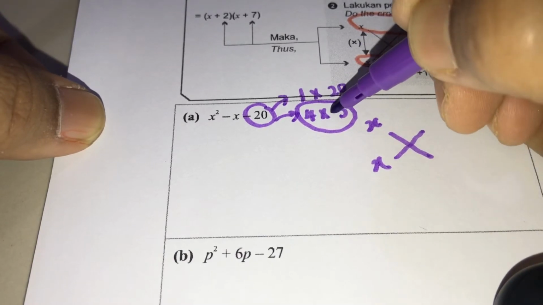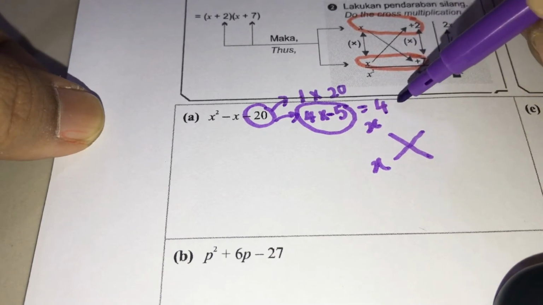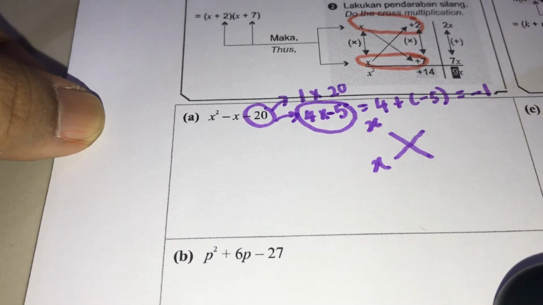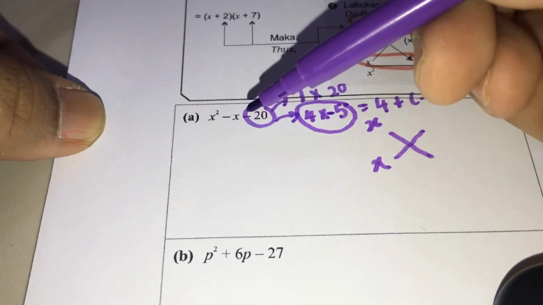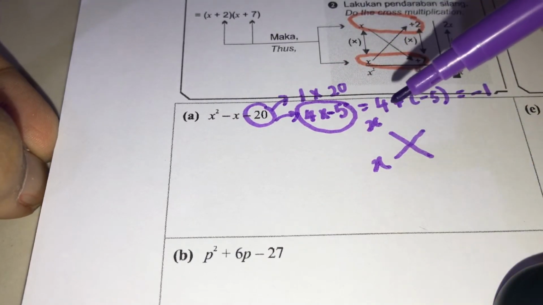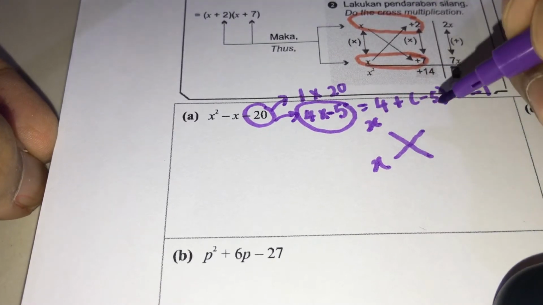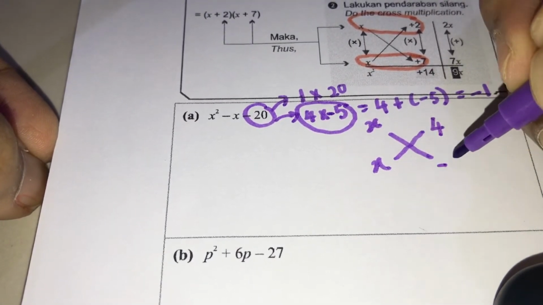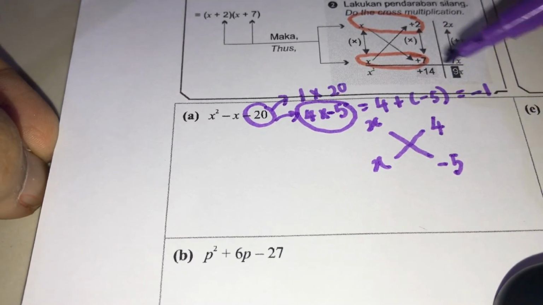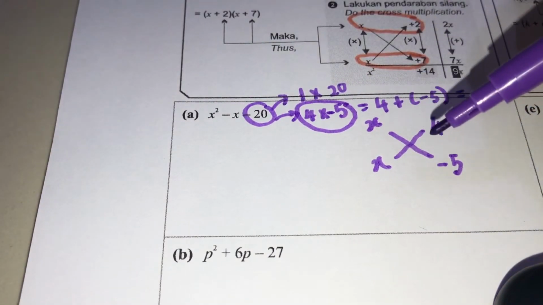You must put the negative at 5, because 4 plus negative 5 gives negative 1, here negative 1x. So you must choose 4 and negative 5, because you want to get negative 1 and here it is negative. So you write 4 and negative 5.